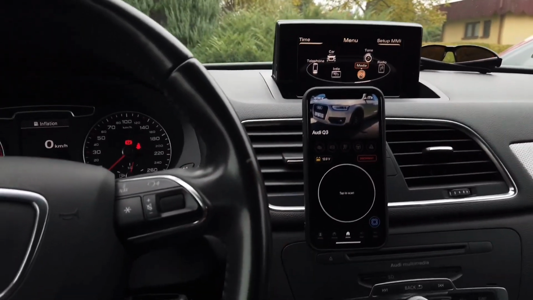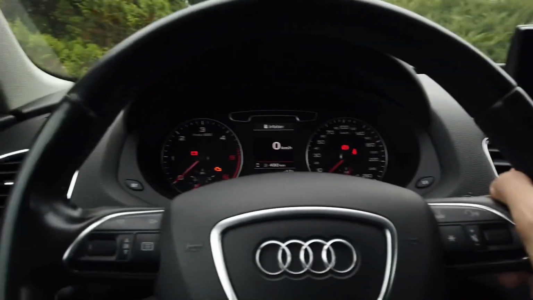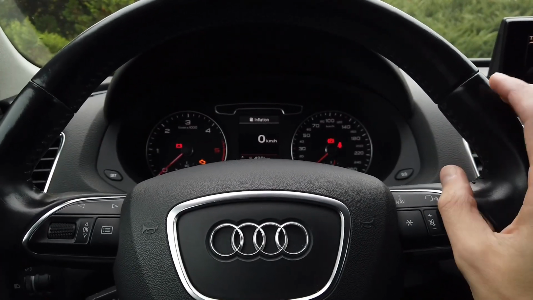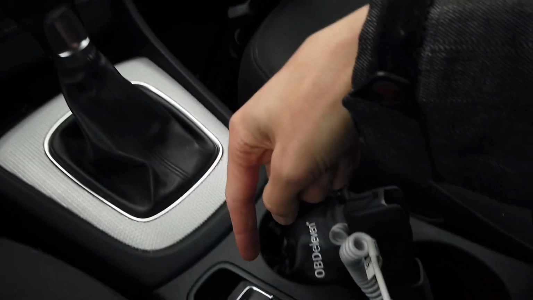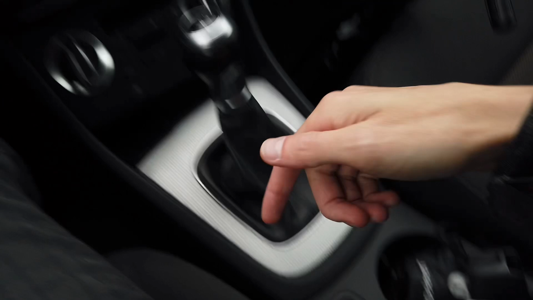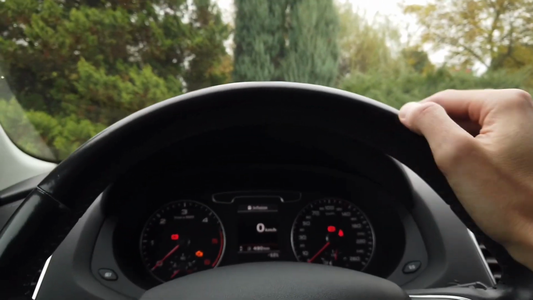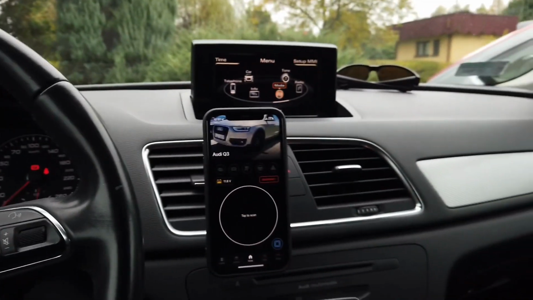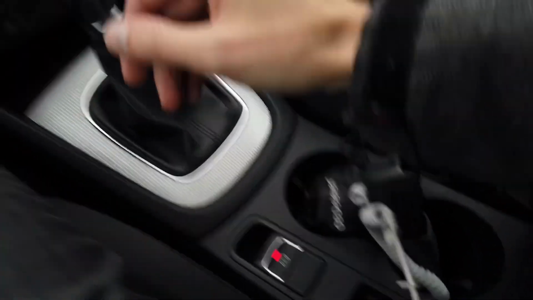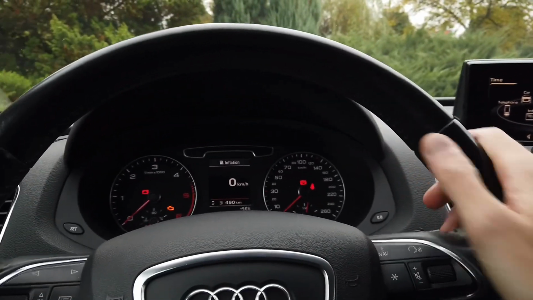Over here I have OBDeleven, which is already connected to the car, and I'm going to code a little feature that will disable my daytime running lights if the parking brake is engaged. So if you are in your car and you want to turn off your daytime running lights, you don't need to browse through the car setup menus over here. You just need to apply your handbrake and your DRLs should turn off.